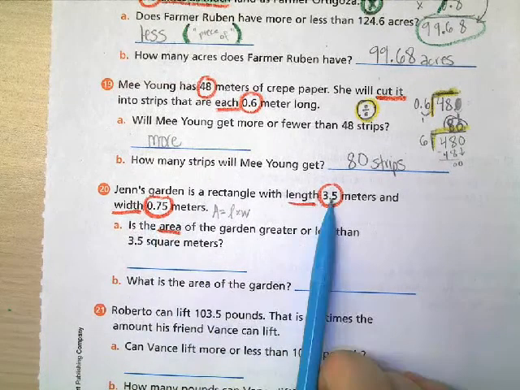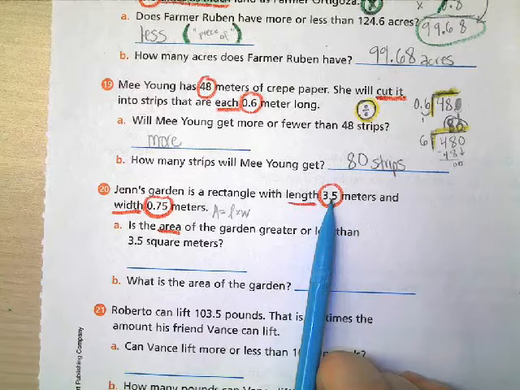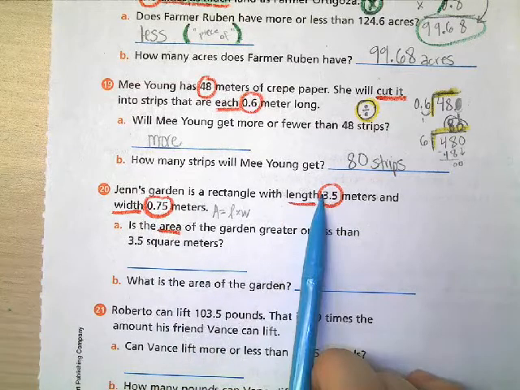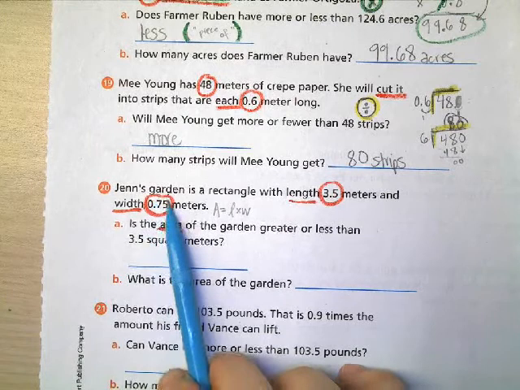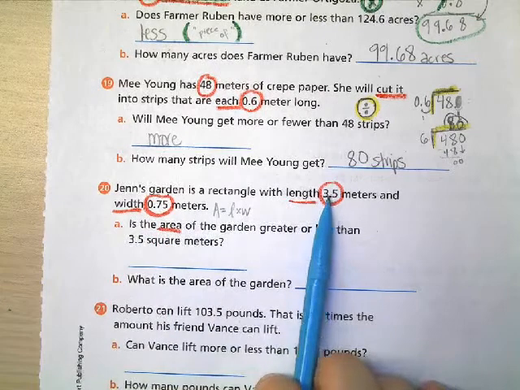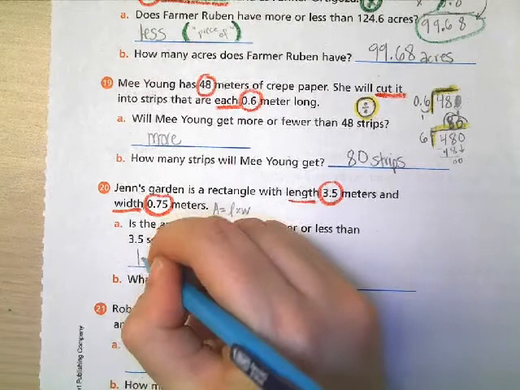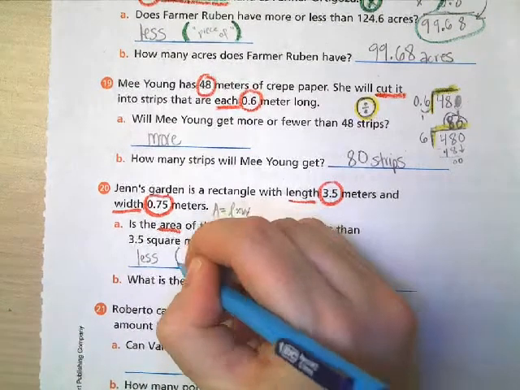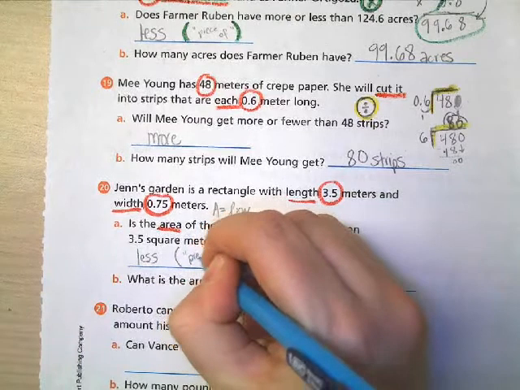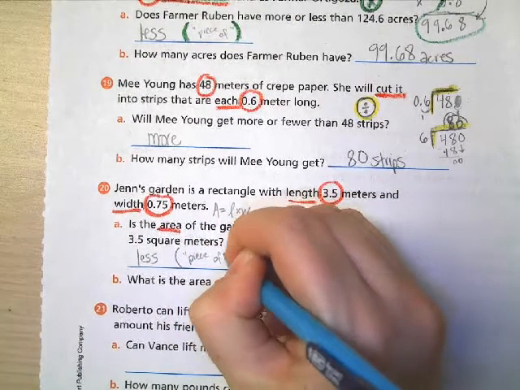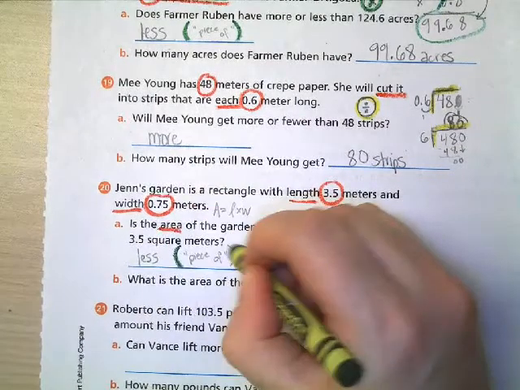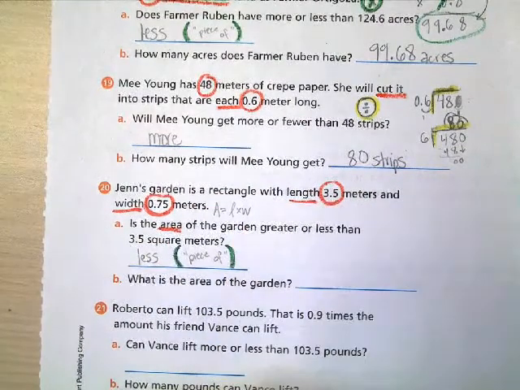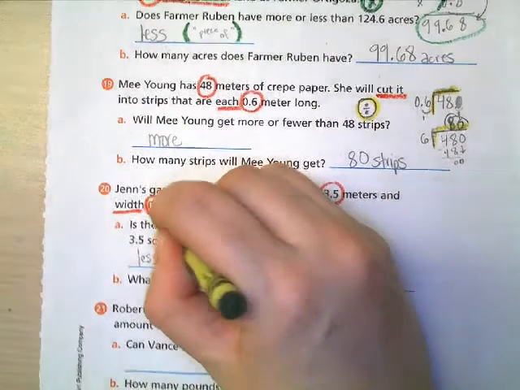Think about it for just a minute. If I take 3.5 times 0.75, I've got a decimal times a decimal. Remember when we do a decimal times a decimal, we're taking a piece, 0.75, a piece of 3.5. So it's going to be less. And you're going to put in parentheses again, this is a piece of.